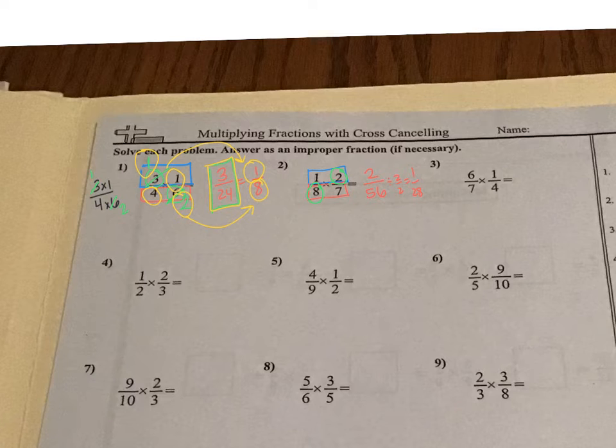They're even. So how many 2's make 2? 1. How many 2's make 8? 4. So now I can go ahead and multiply. 1 times 1 is 1. 4 times 7 is 28. My answer is already in simplest form. Okay, let's do one more.